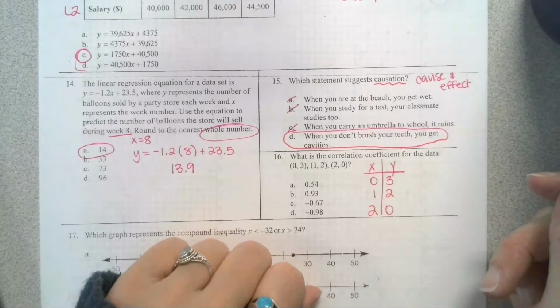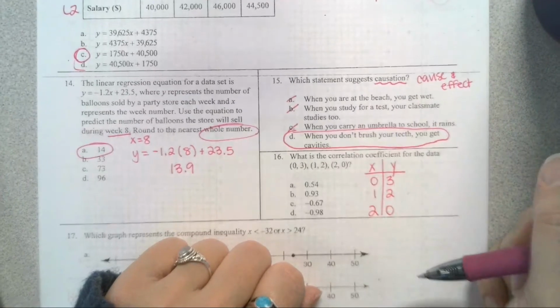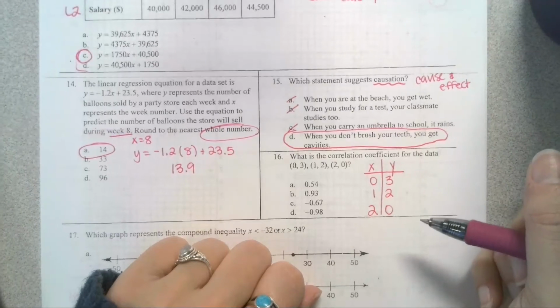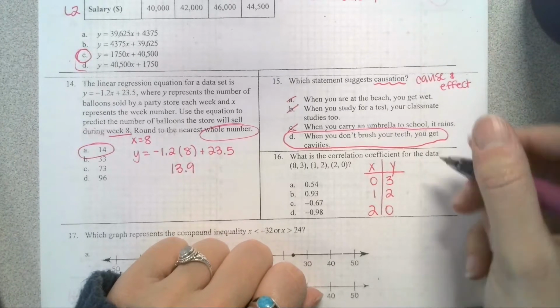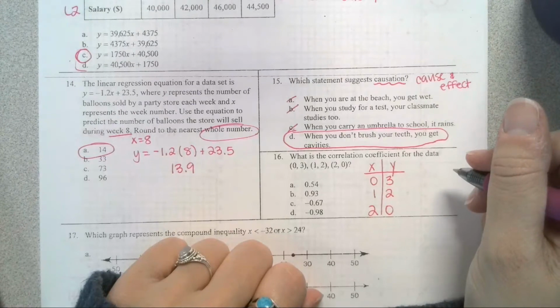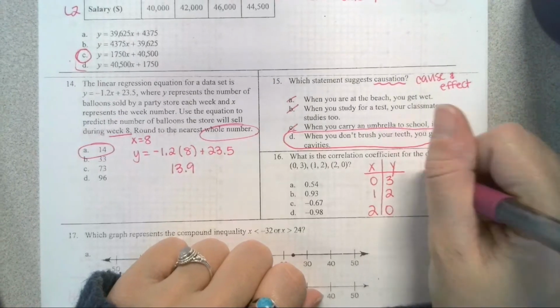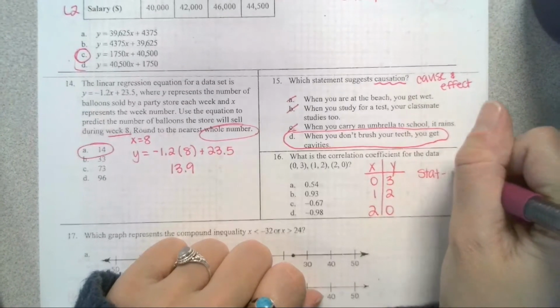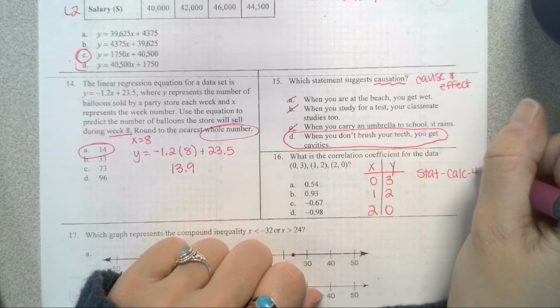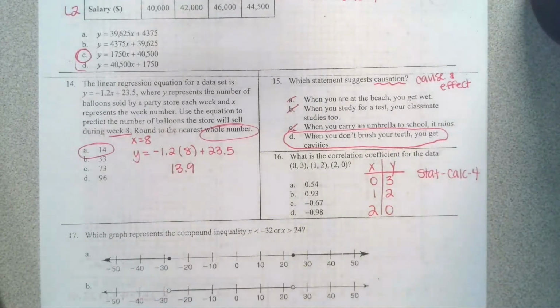How do you find correlation coefficient? Calculator. Stat Calc 4. Same thing as number 13 at the top.